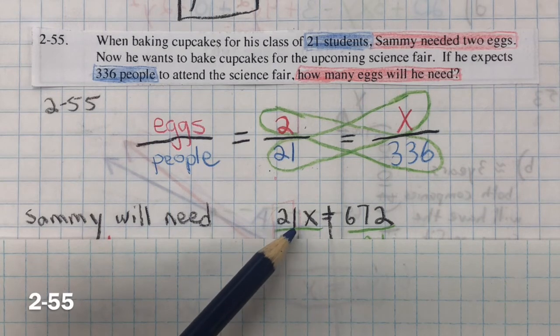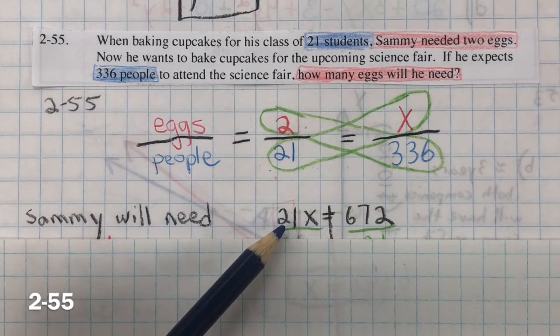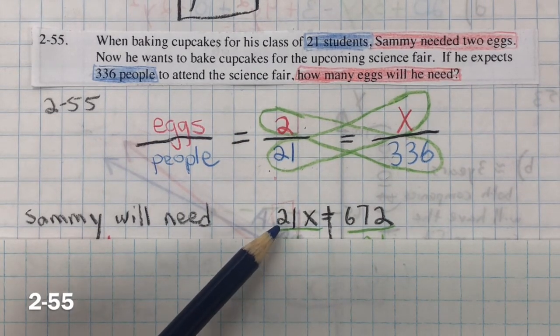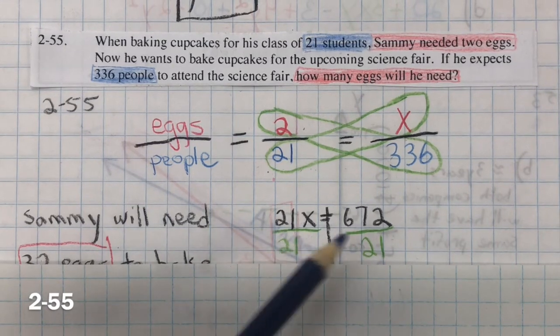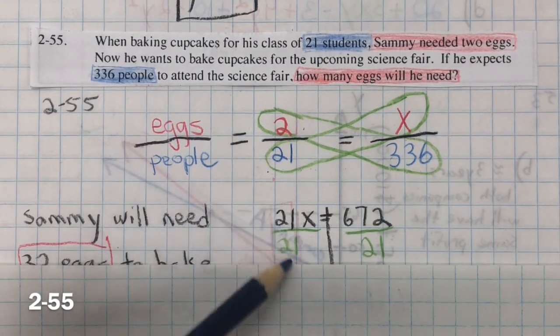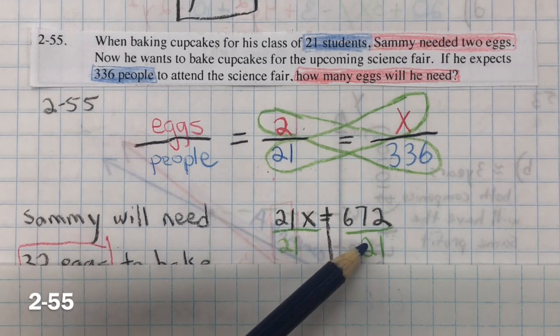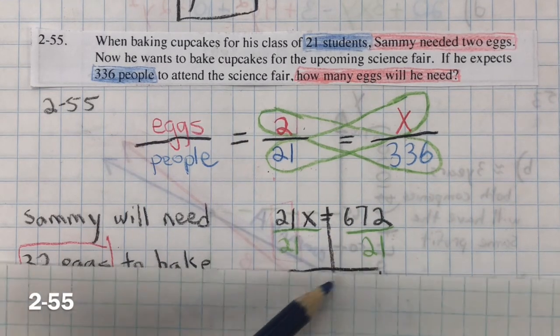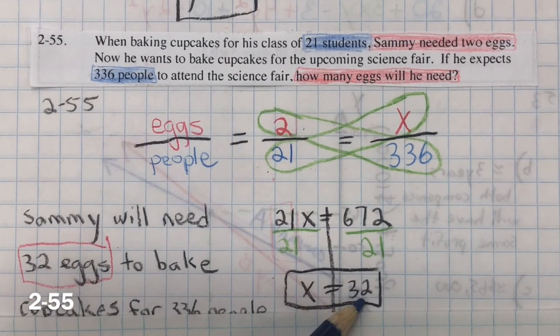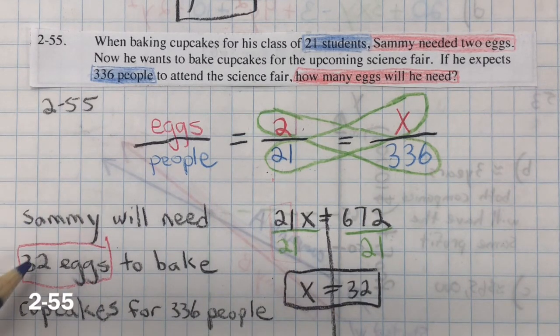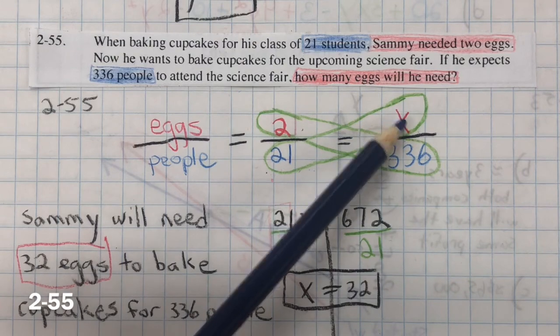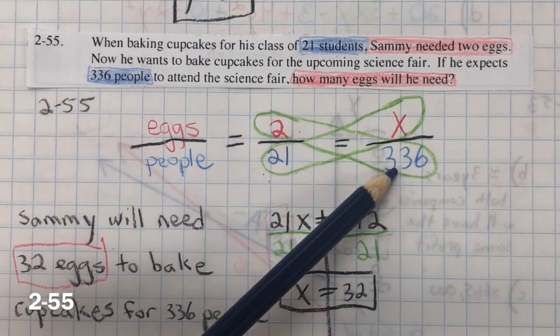Now we do inverse operations to isolate the variable and find the value of x. This is multiplication. The inverse property of multiplication is division. So we divide both sides by 21. This gives us the giant 1. 21 divided by 21 is 1. What you do to one side, you do to the other. So 672 divided by 21 equals 32. So Sammy will need 32 eggs to bake cupcakes for 336 people. So x is 32. So 32 eggs for 336 people.